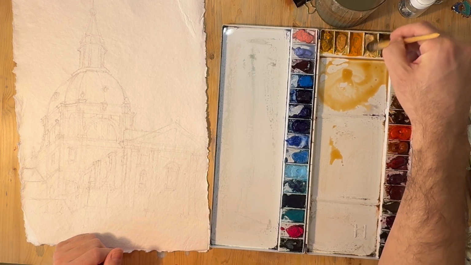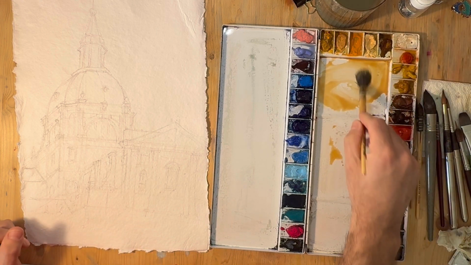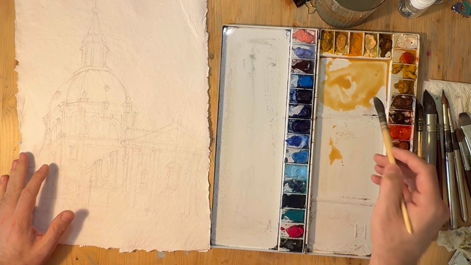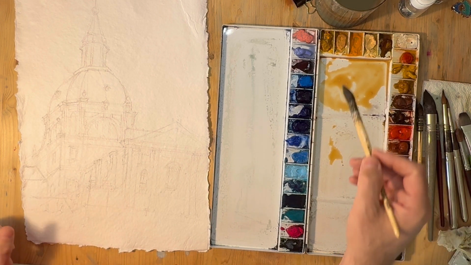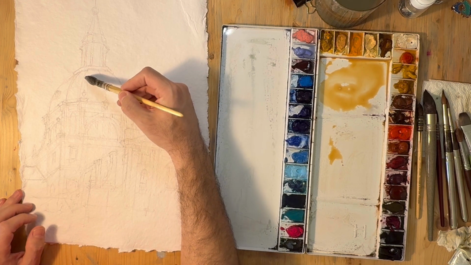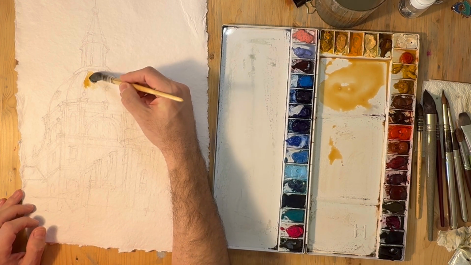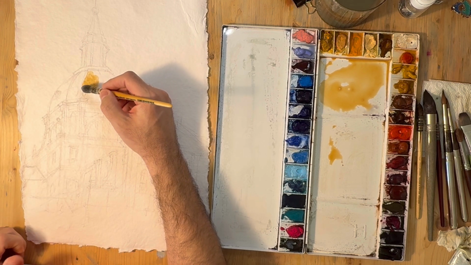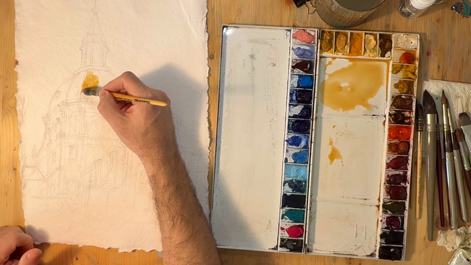A little bit of Jaune Brillant, so I'm just mixing a few yellows that I have here. Jaune Brillant is quite an opaque color, and I like using it like I used the titanium white before, just to desaturate the mix a bit while keeping the sienna feeling alive.